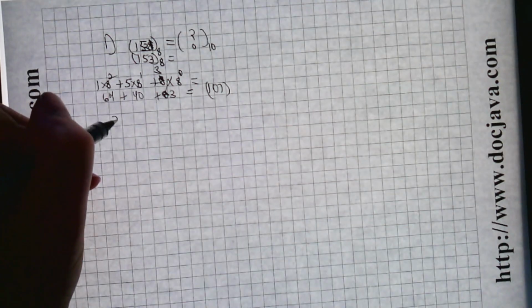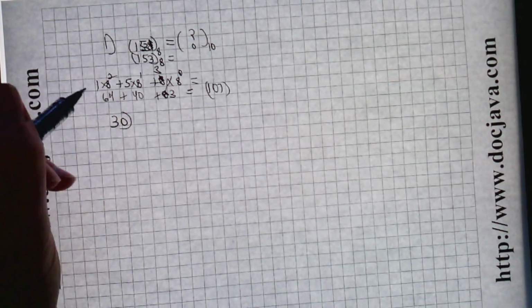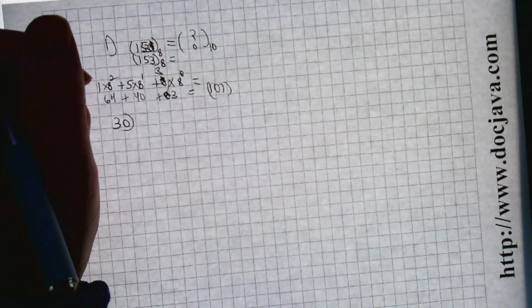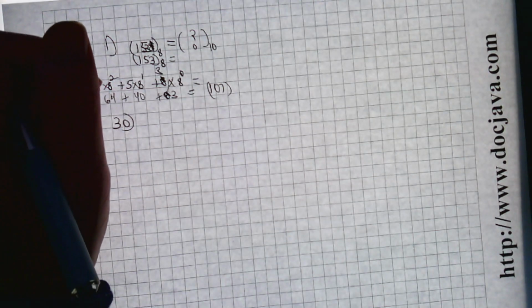Let's try number 30. Which of the following binary multiplications are correct?